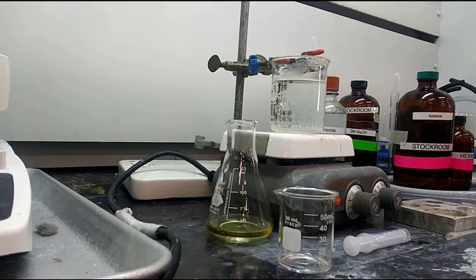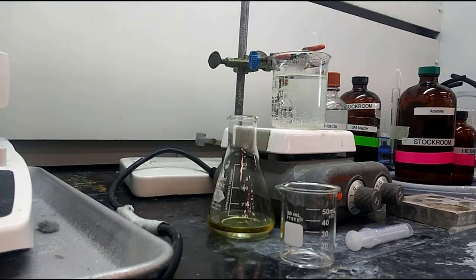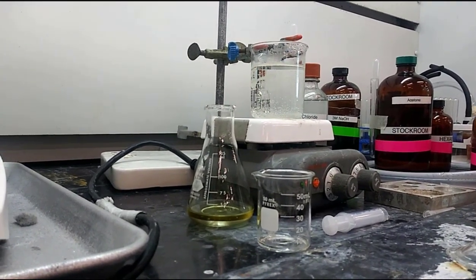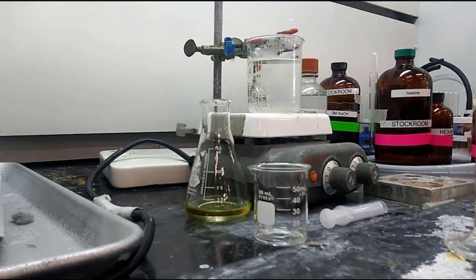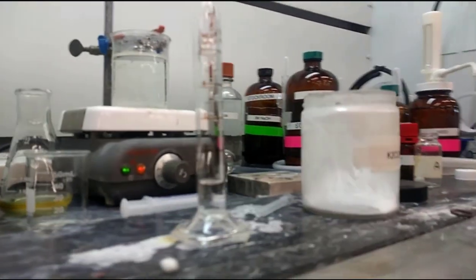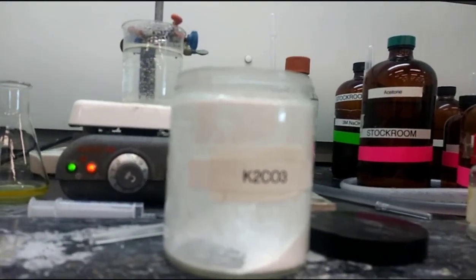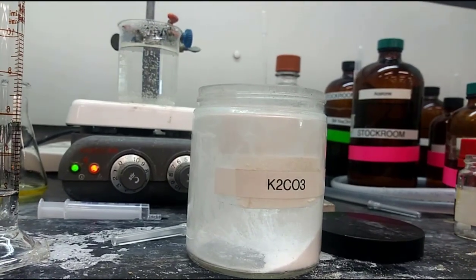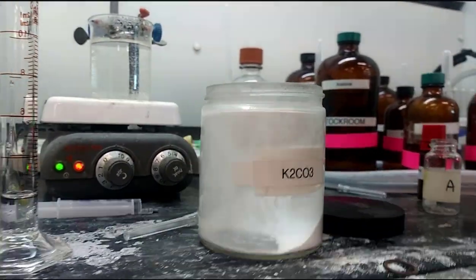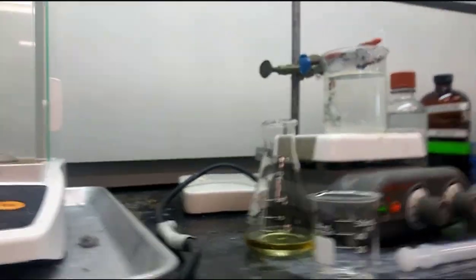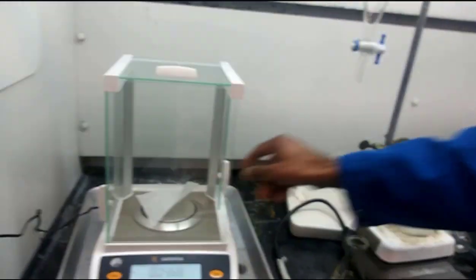The 2 milliliters was added dropwise. They continued to heat for 30 minutes, and then they got this slightly yellow tinted looking solution. And now they're at the point where they're about to add 5 grams of potassium carbonate.